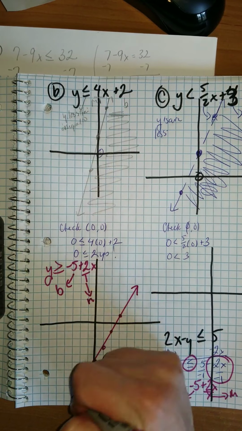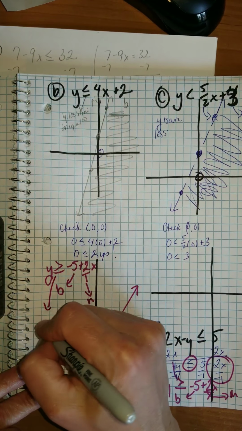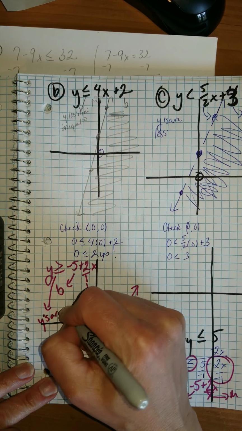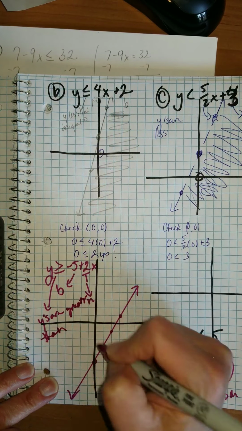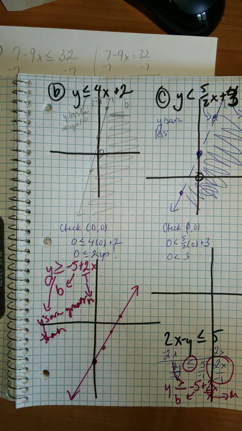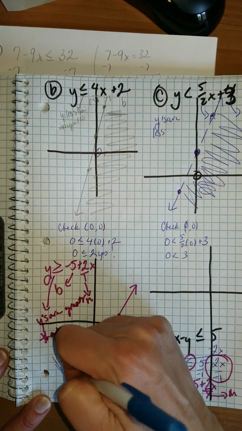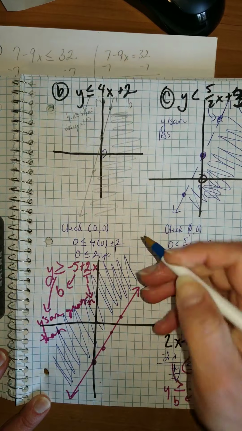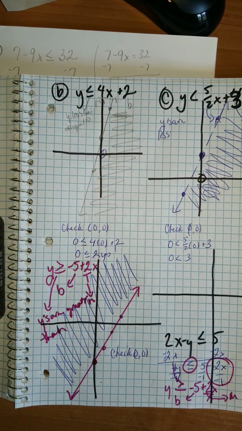All right. And then, if I wanted to kind of do my trick, this one says that the y's have to be greater than. So, my y's are separated here. I got y's above, I got y's below. Which ones are greater than? Above. So that means all of this should be shaded. And if I want to check 0, 0, should 0, 0 work? Yes, because it's in the shaded region.